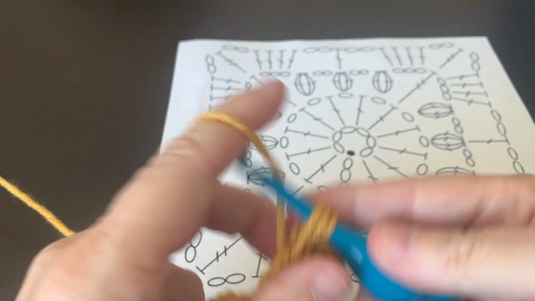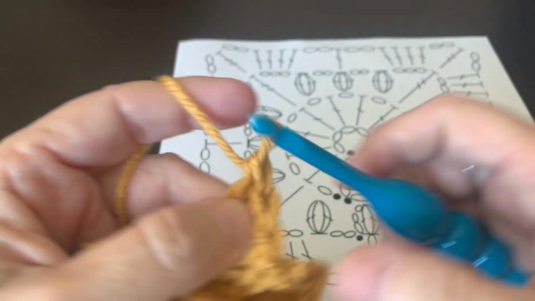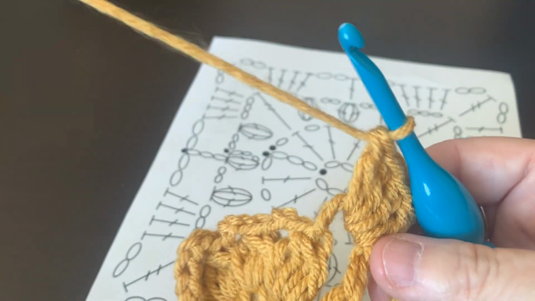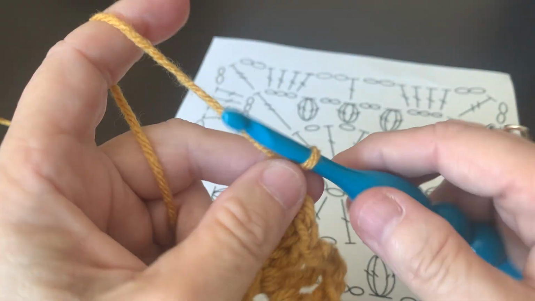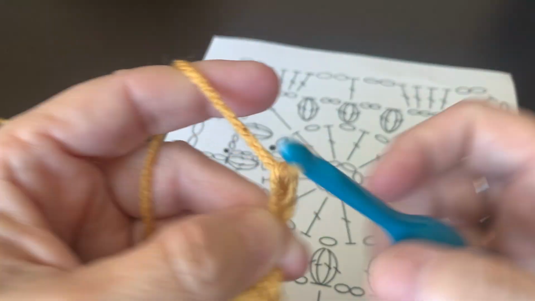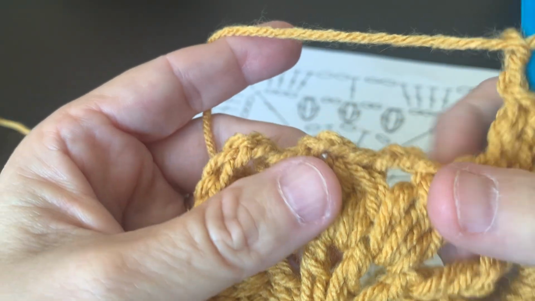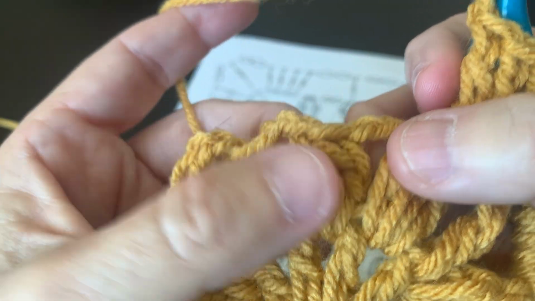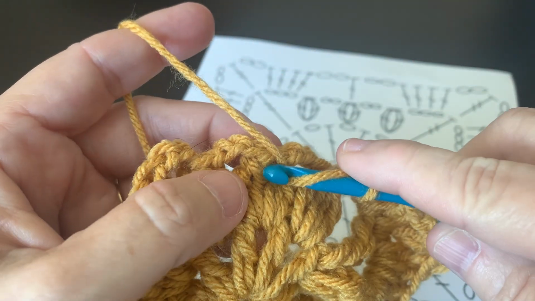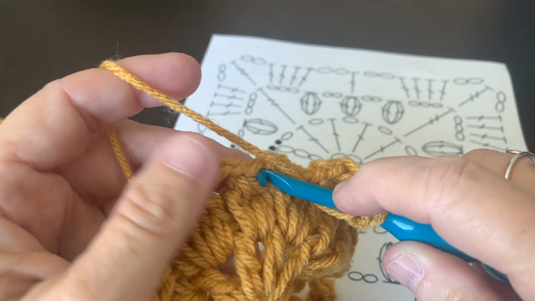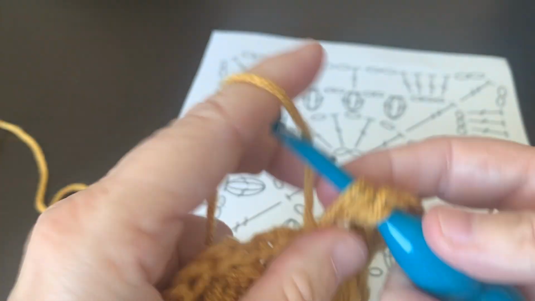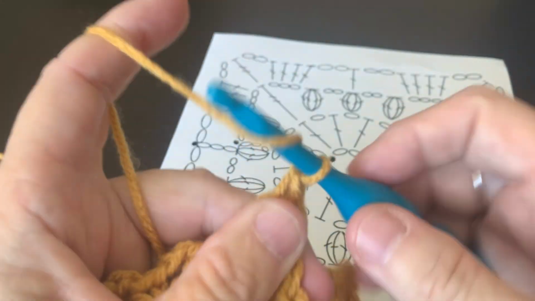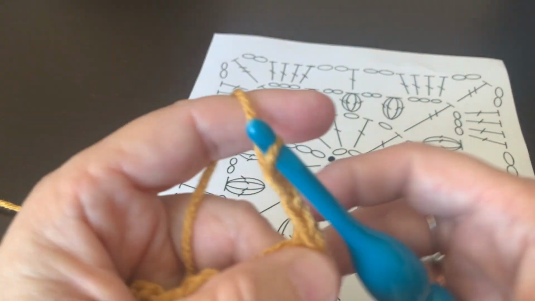One more. There we go. Spin it around. We're getting there. Chain 2. All right, there we go. Now we need to work a double crochet into the very center stitch of this cluster right here. And like I said, I think it's great that the diagrams are so universal.